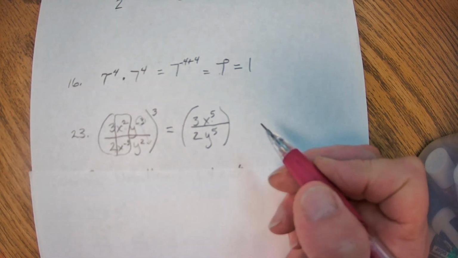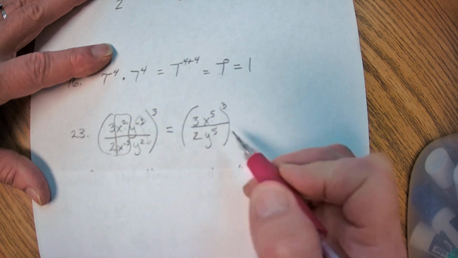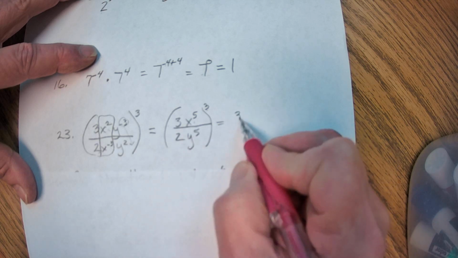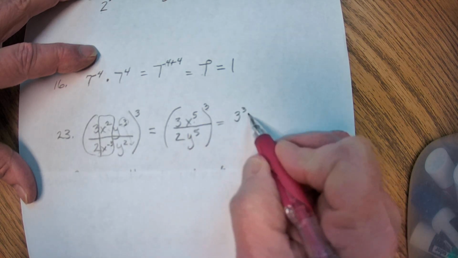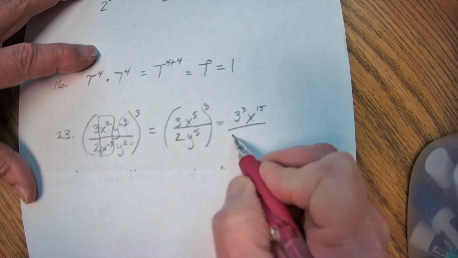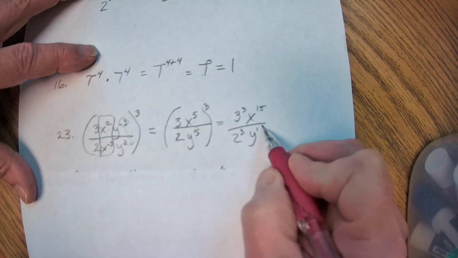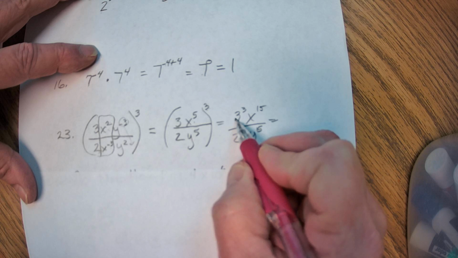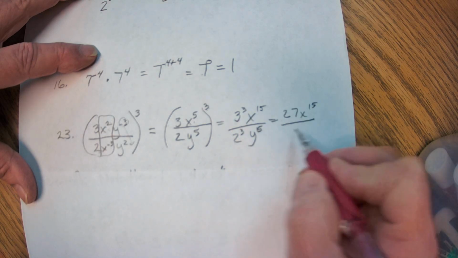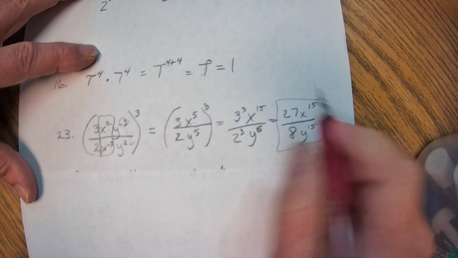So now I've simplified everything I can on the inside of parentheses, and now I'm going to apply the exponents to every term in there. So this would be 3 to the third, x to the 5 times 3. The bottom would be 2 to the third, y to the 5 times 3. That also is 15. 3 to the third is 27. 2 to the third is 8. And that's as far as I can go.